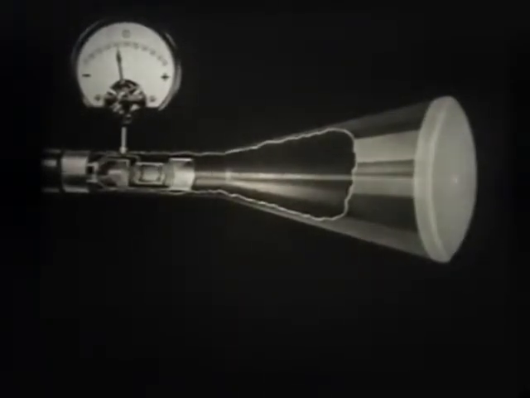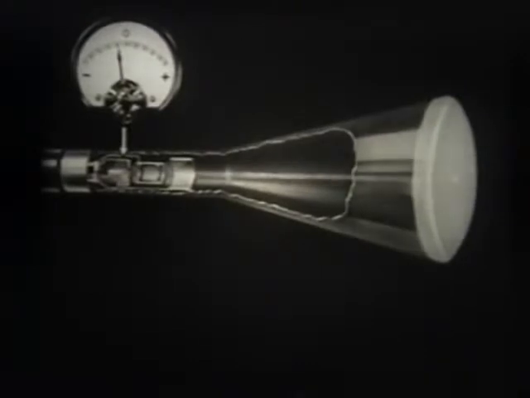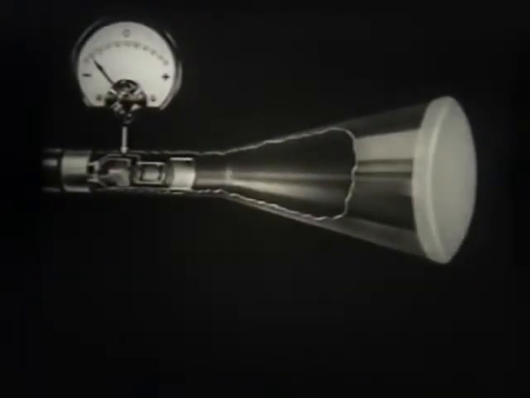If the negative charge on the grid is increased, fewer and fewer electrons are allowed to pass through. When the negative charge is reduced, more electrons are allowed to go through, and form a brighter spot on the screen. The grid, then, controls the intensity of the beam and the brightness of the spot, just as the focusing anode controls the size and sharpness of the spot.